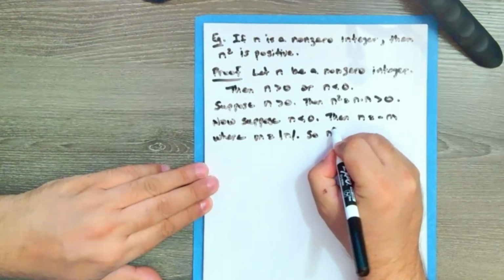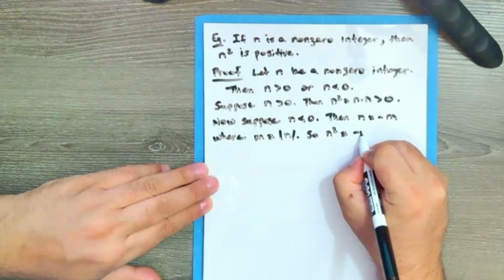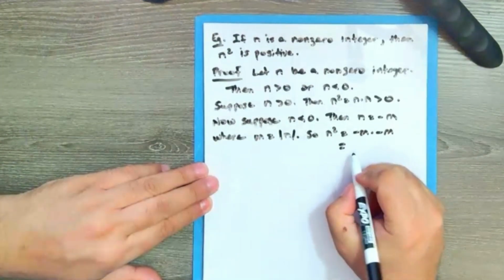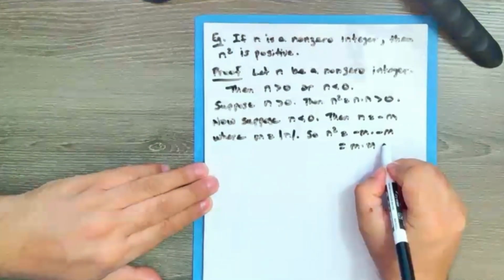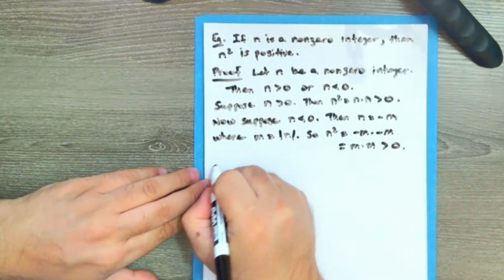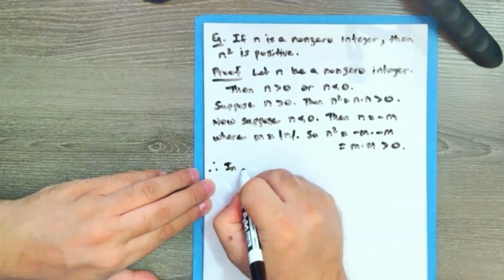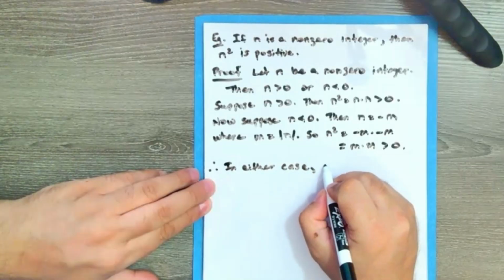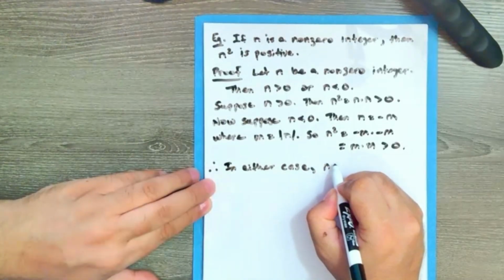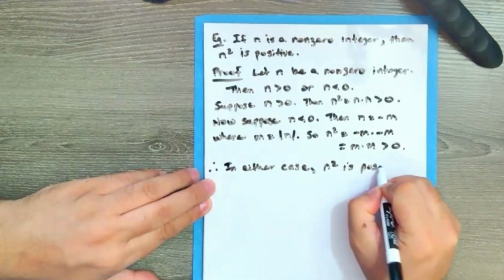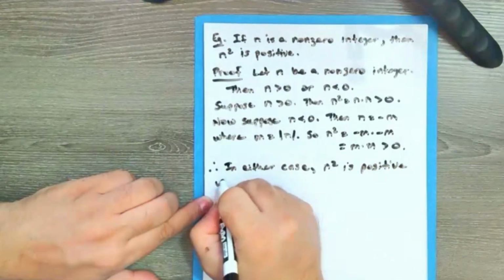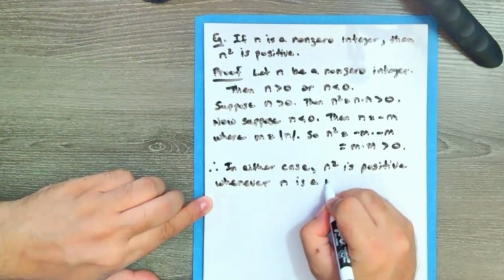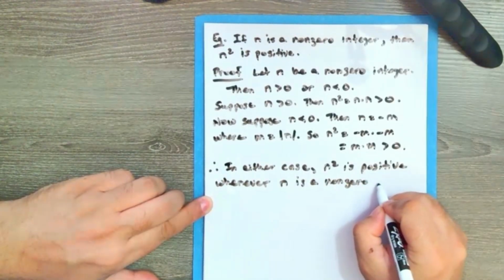And so n squared is negative m times negative m. A negative times a negative gives us a positive m times m, which is positive. And therefore, in either case, n squared is positive whenever n is a non-zero integer.